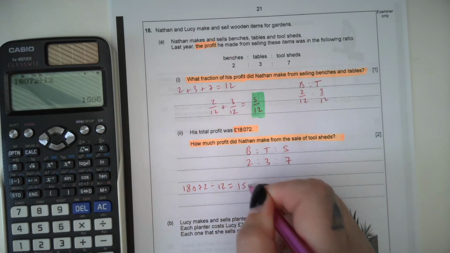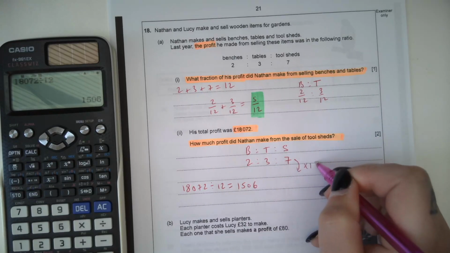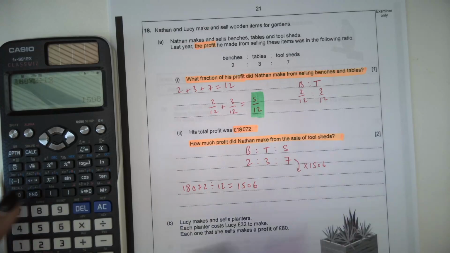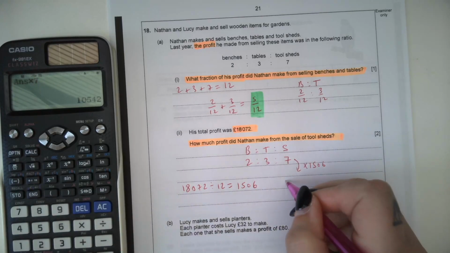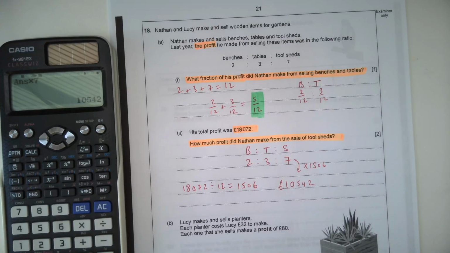So one part is worth 1,506. I'm interested in tool sheds, which is 7 parts. So 7 times 1,506 is £10,542 profit from the tool sheds.